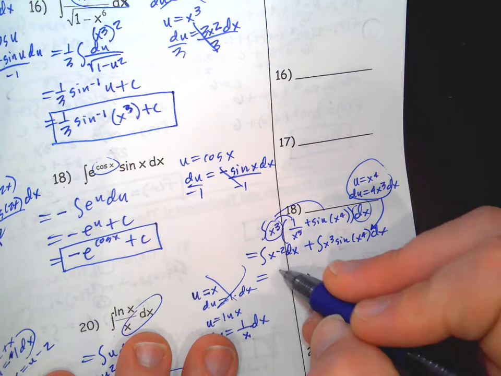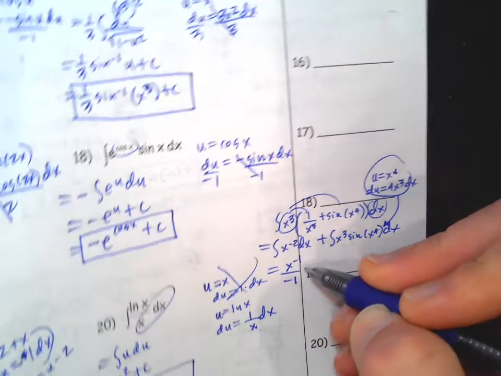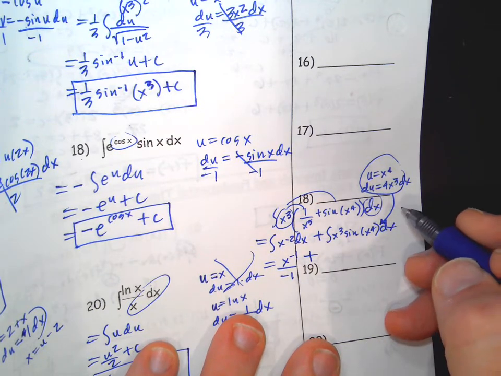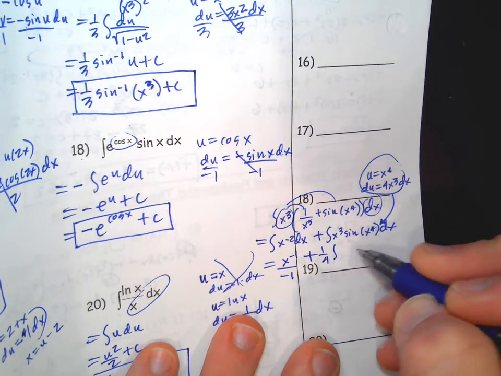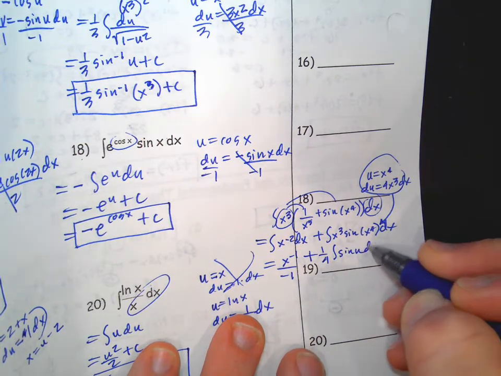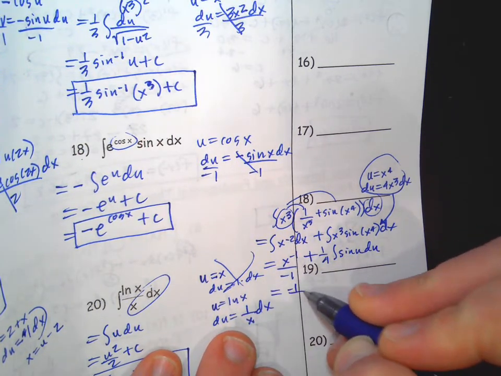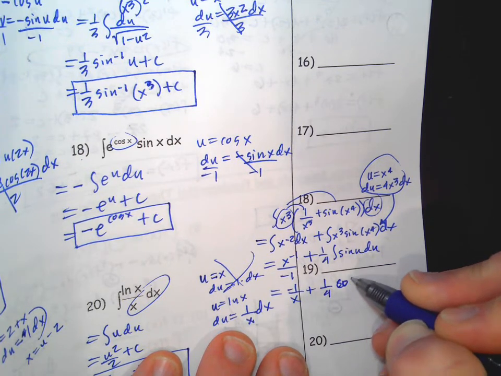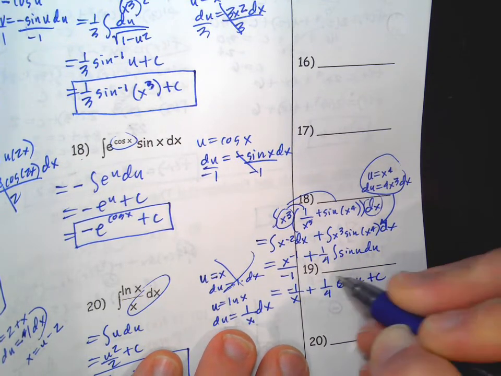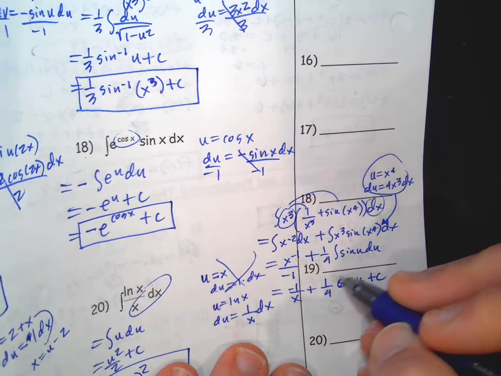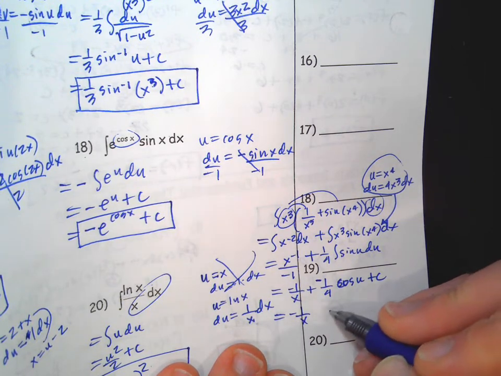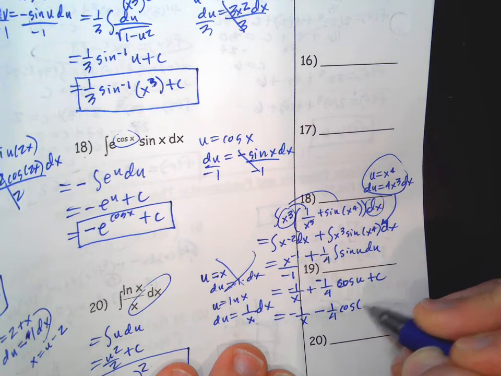This is just going to be x to the negative 1 over negative 1. And then you're going to do your du stuff over here. So it's going to be 1/4 sine of u du. So it's going to be negative 1 over x, and 1/4 cosine u plus c. Negative. It's going to be negative 1 over x minus 1/4 cosine of x to the 4th plus c.